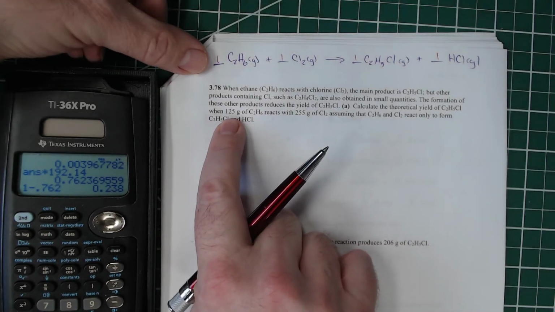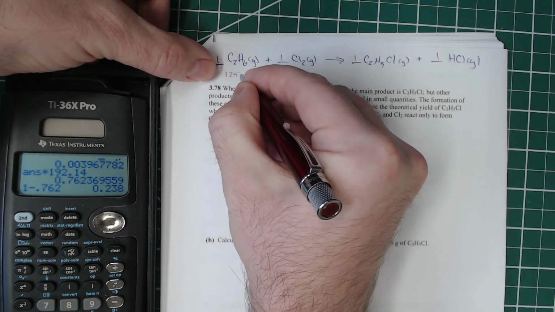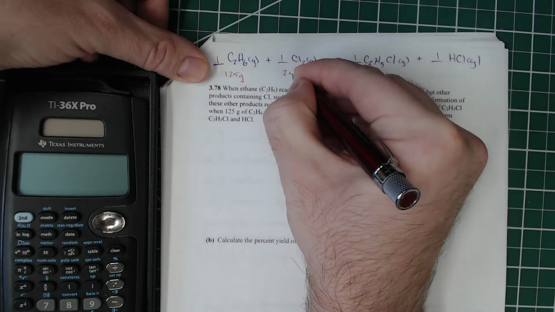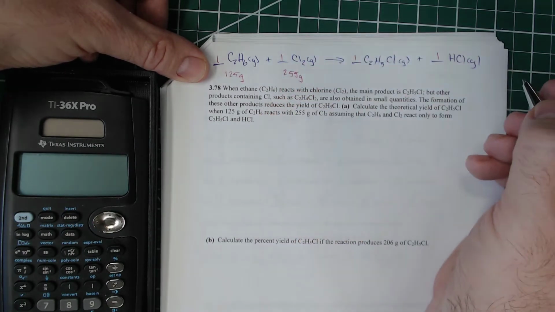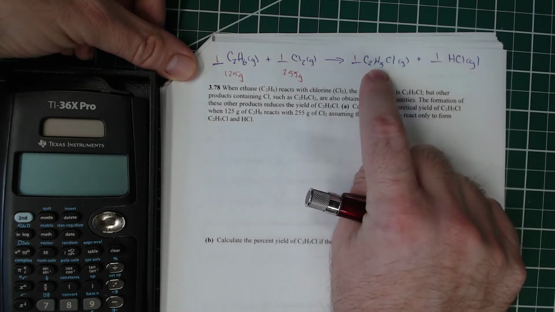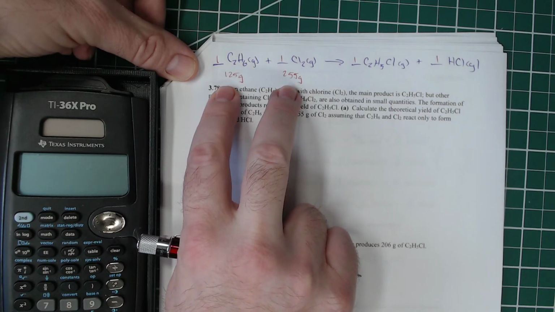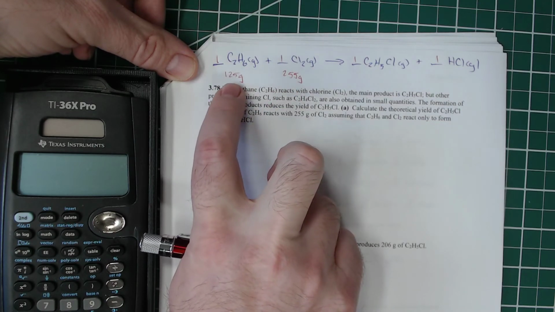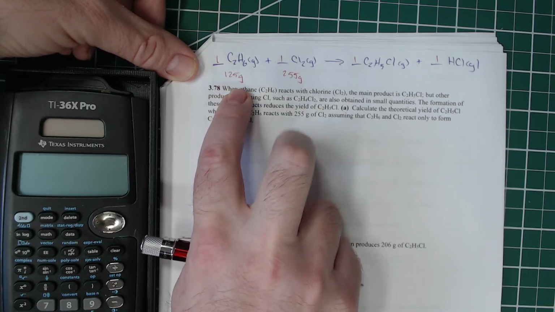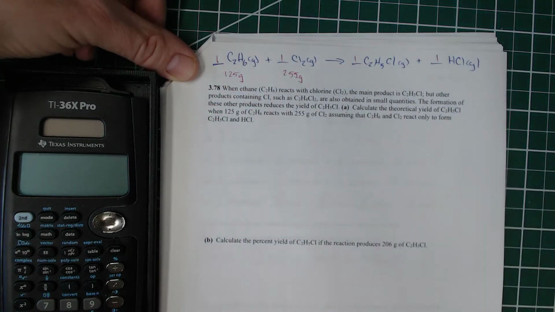So here we go. We've got 125 grams of the ethane and 255 grams of the chlorine. And we want to find what is the theoretical yield of this. Well, we don't know which one of these is the limiting reactant. I mean, we could say, well, maybe it's this because that's a smaller number. Yeah, but that's also a lighter molecule. So really, the only way to do this is to do the stoichiometry calculation. It's not too terribly difficult.